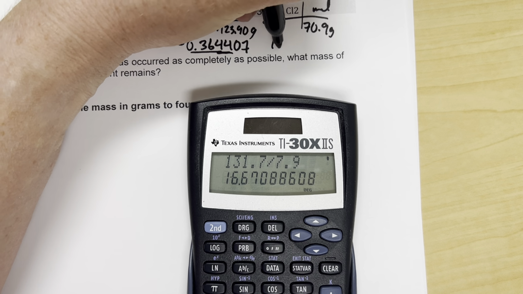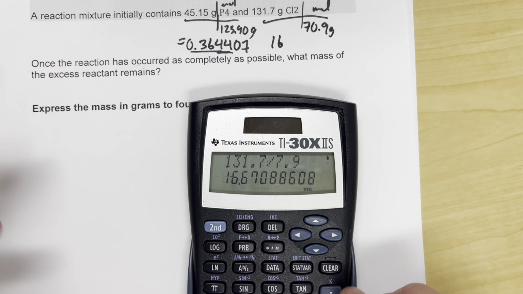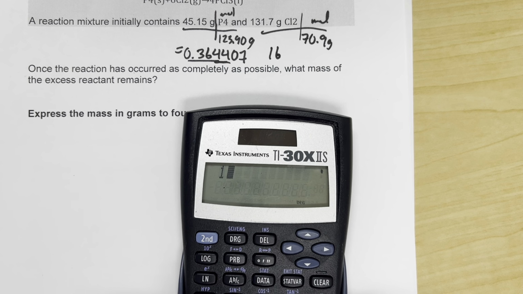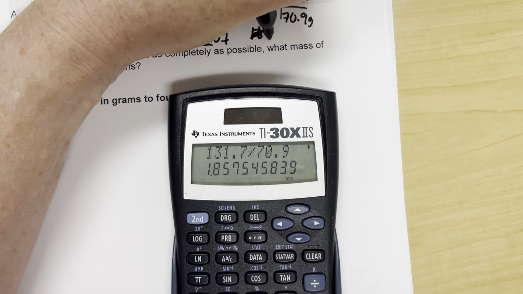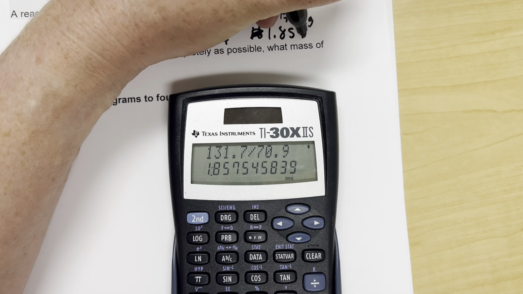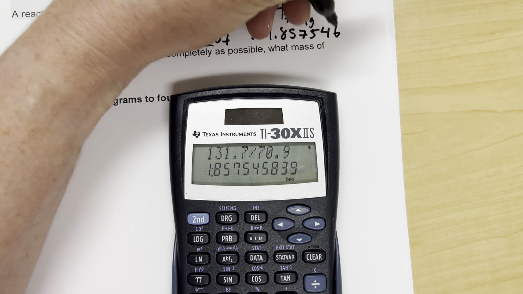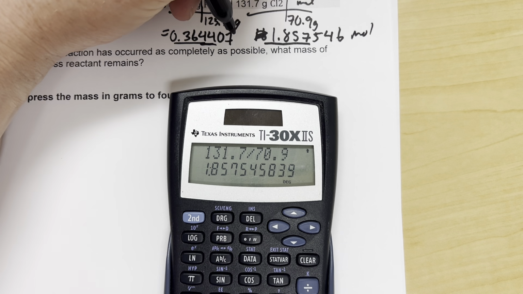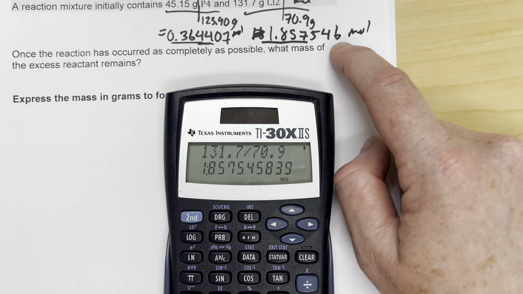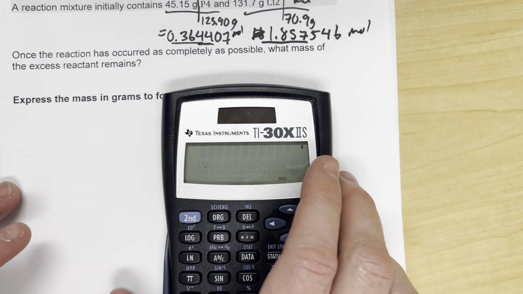And that gives me an answer of 16. That's not right. Let me do it again. 131.7 divided by 70.9 gives me an answer that makes more sense: 1.8575546. This would have 4 sig figs. Cool. So I accidentally kept 3 here. It doesn't matter, as long as you keep at least 2.